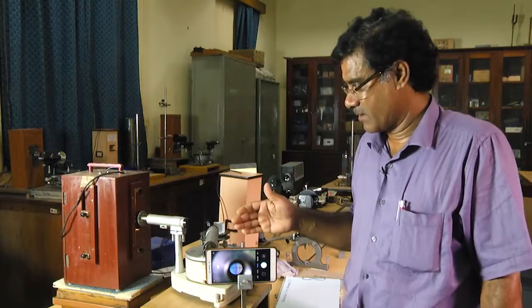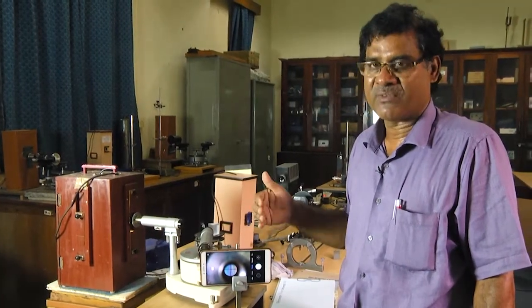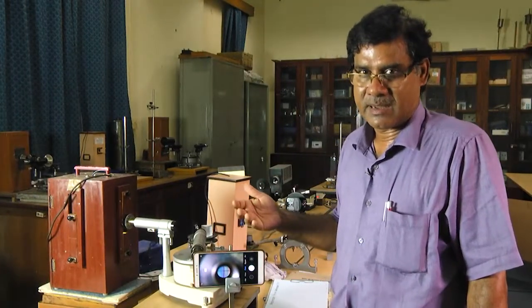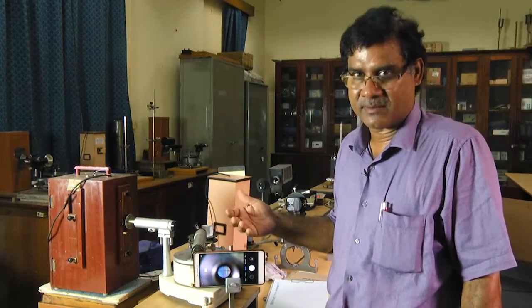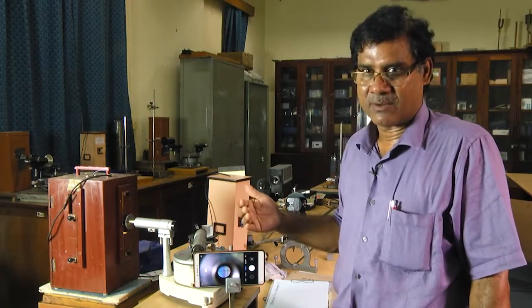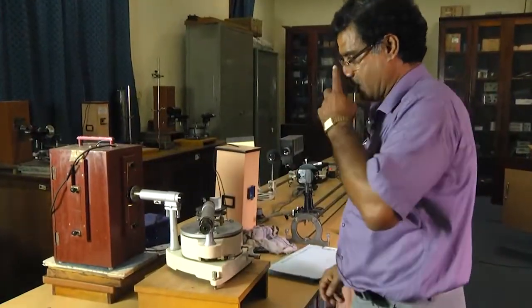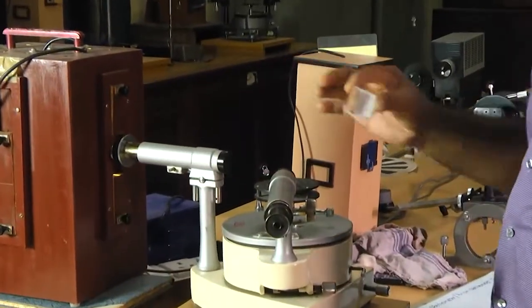At the moment, we want to be familiar with the different components of the spectrometer, how to handle it, and what the function of each component is. So, this is the spectrometer. Let me take out this prism from here.